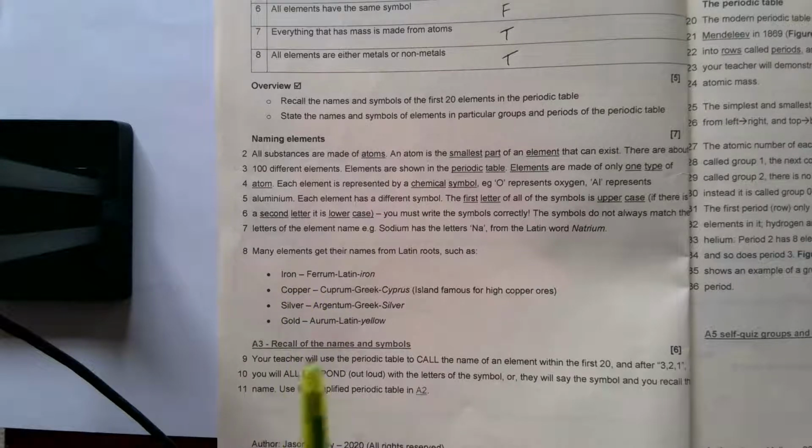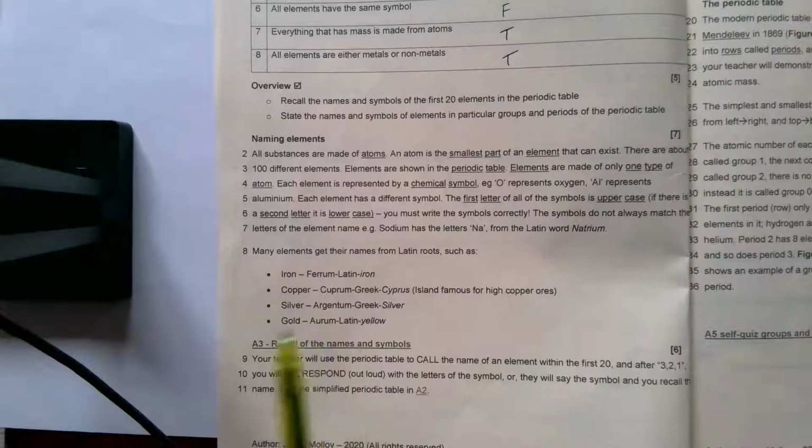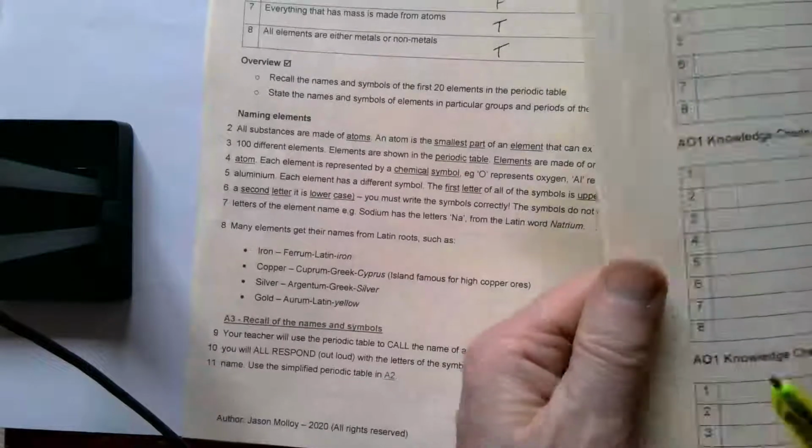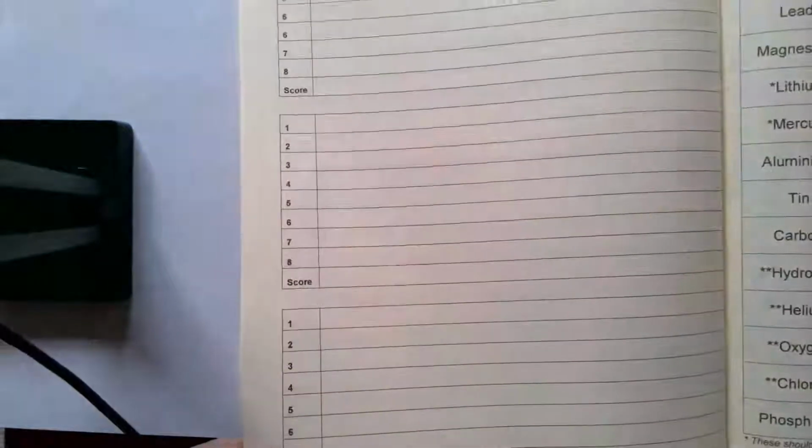The Latin for copper is cuprum, so the symbol for copper is Cu, not Co. And the same then for silver, Ag for argentum, and gold, aurum, Au is the symbol. Okay, at this point try appendix A3, where you can actually see your periodic table.